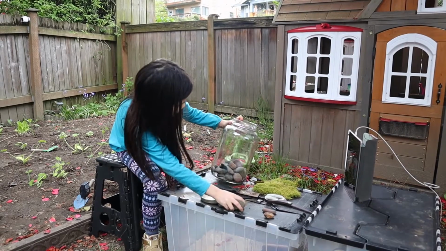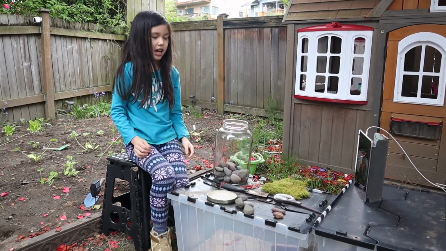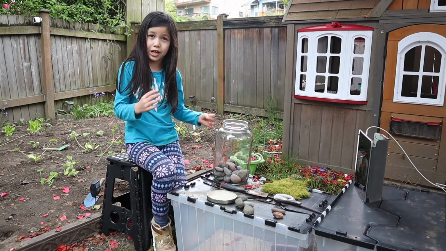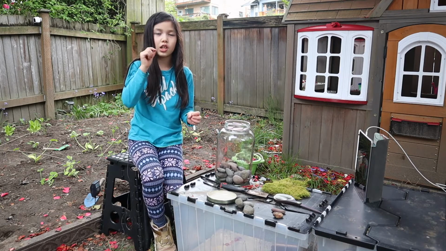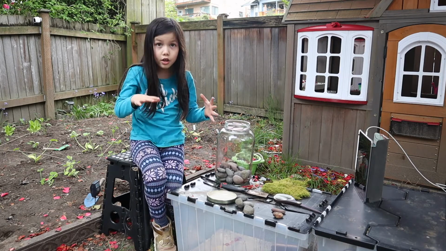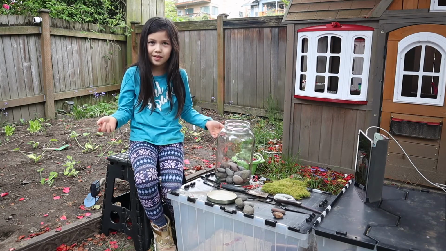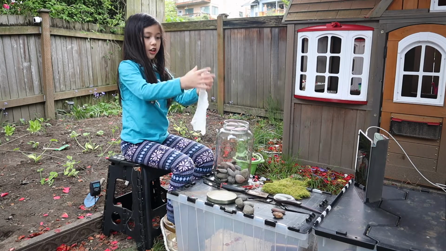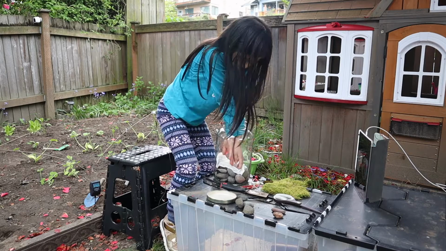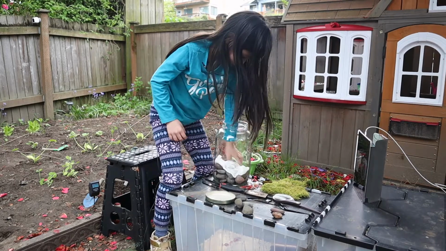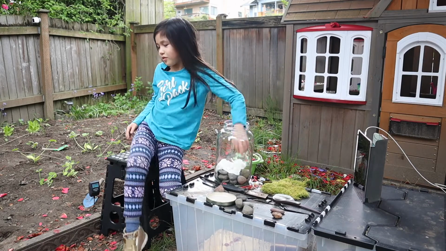That's good. Okay. And then I need mesh, so the soil doesn't go to the rocks. So there's holes so the water can go to the rocks, but we don't want the soil to go to the rocks. I don't have mesh, but a cheesecloth works, so I'm going to use a cheesecloth. Now, I need to get soil.